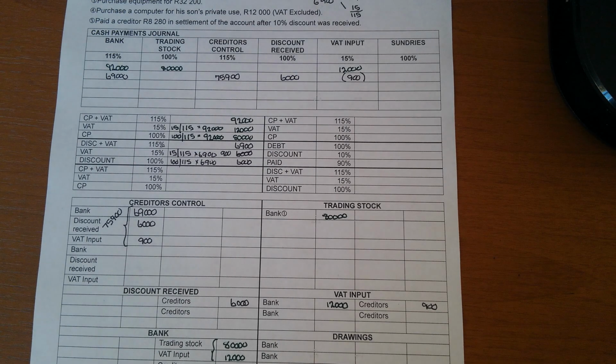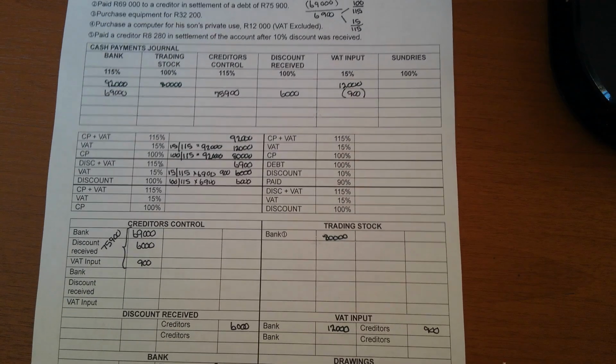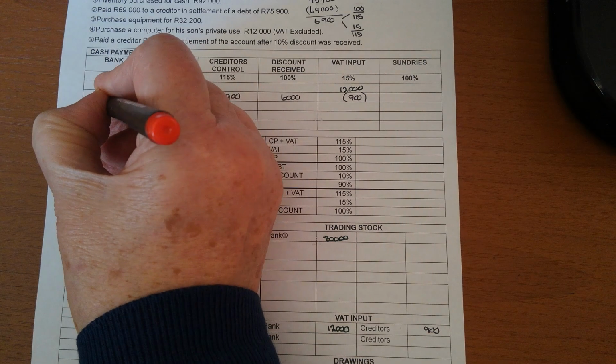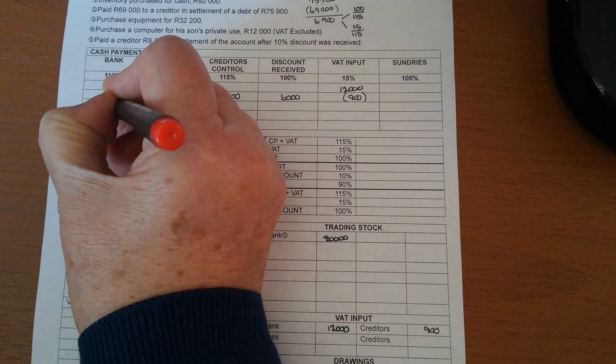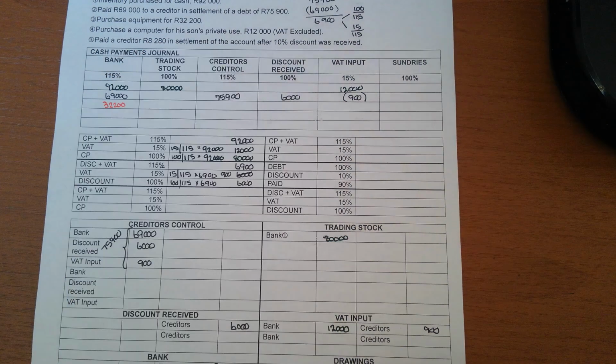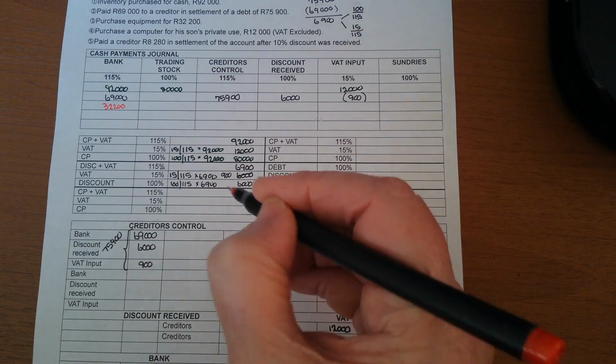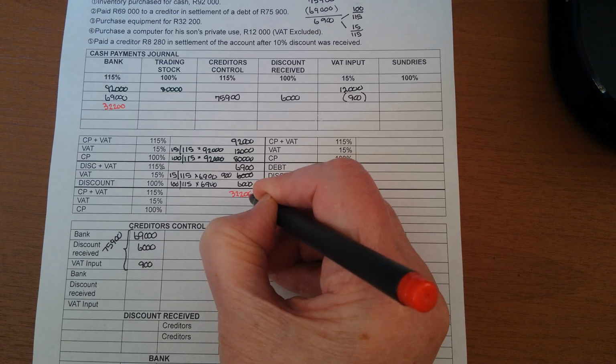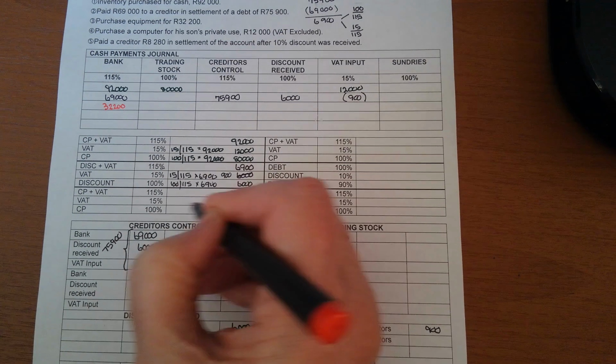If we do number 3, purchase equipment for 32,200. So in the bank, I will show the 32,200. That is my total amount. Then I want to see how much is the VAT on it.